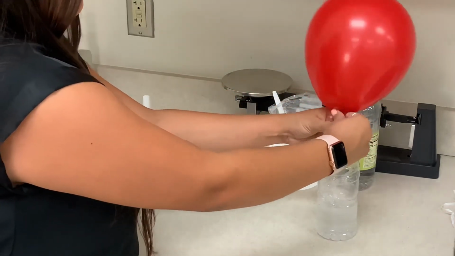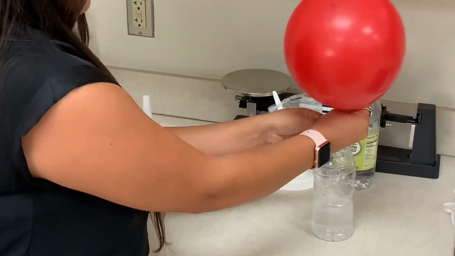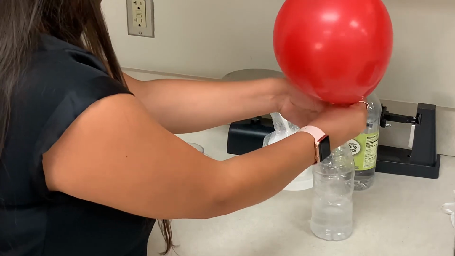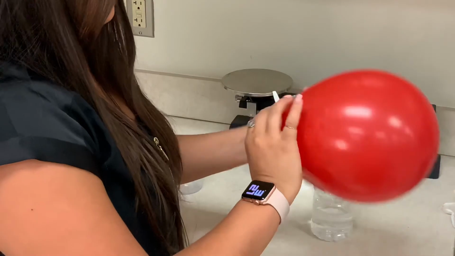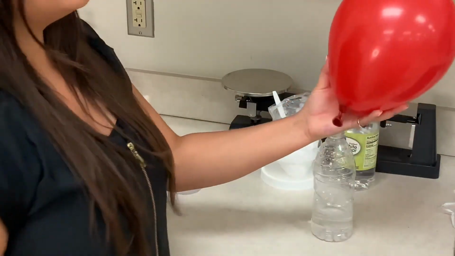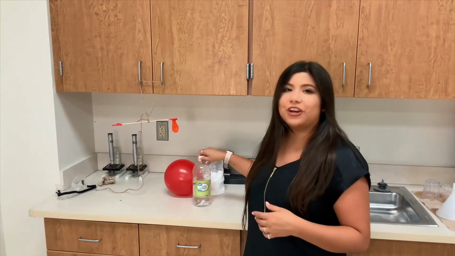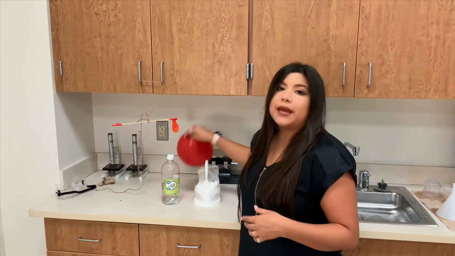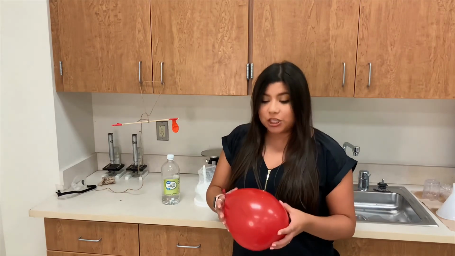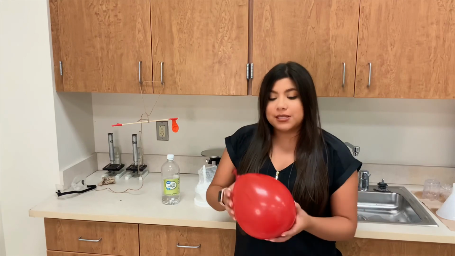It's not helium, so it won't float. But now, and I'm going to do this carefully, I'm going to take off my balloon, and I should be able to tie it. But now we have a balloon filled with gas. So now we got to see firsthand our three states of matter. We saw our liquid with our vinegar, our solid with our baking soda, and the gas we just created by combining both of them. They each have weight, they each take up space, and they're all matter, just in different forms.